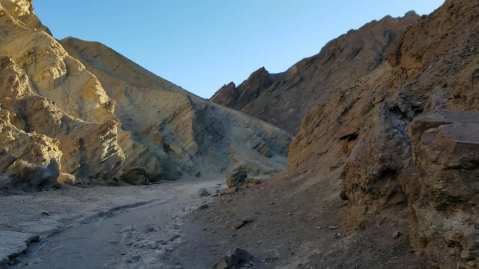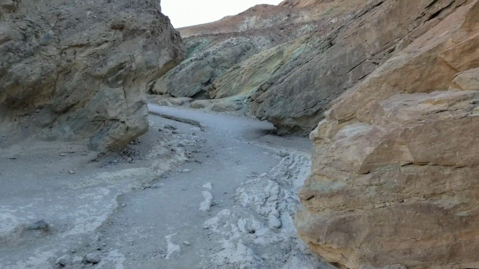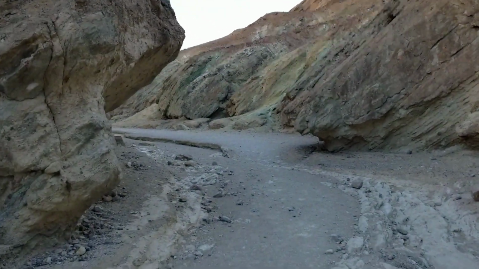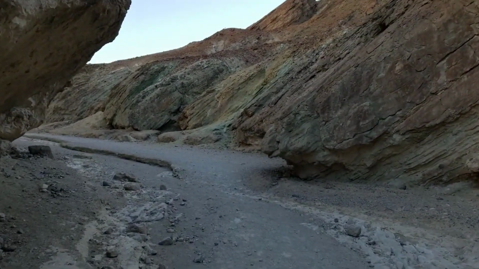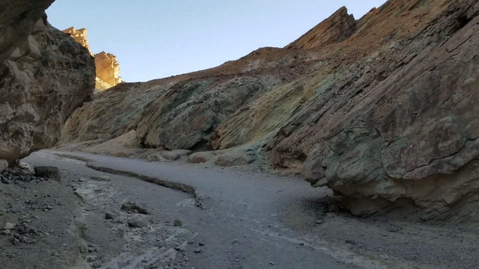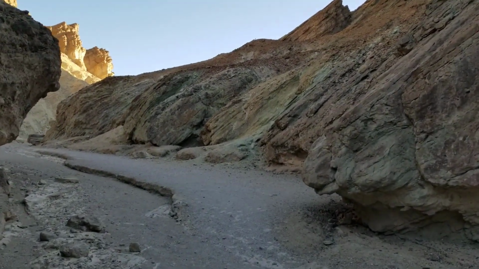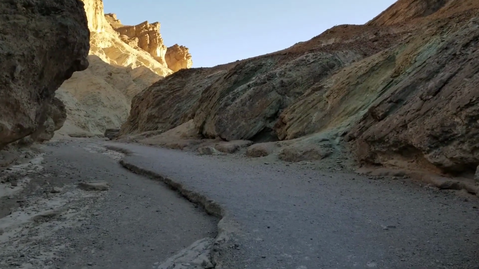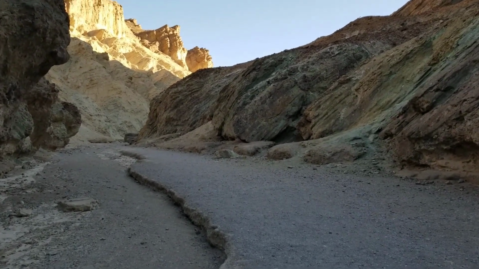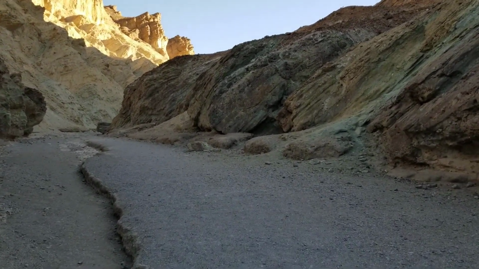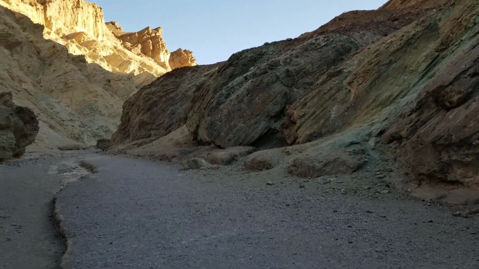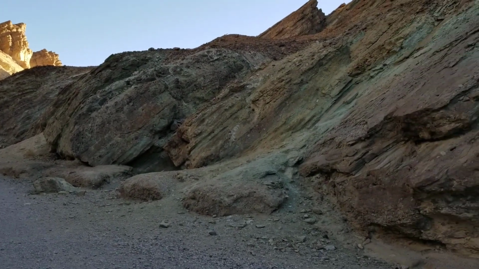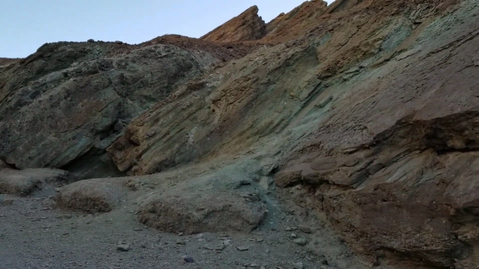Okay, continuing on up. Along the way, you may notice different colors in the rock. And where you see green, that would indicate copper. Reddish would indicate iron. And white would indicate manganese. And there's a lot more minerals. Those are just the main ones that you see, the main colors in the area. And here you see a little of each.